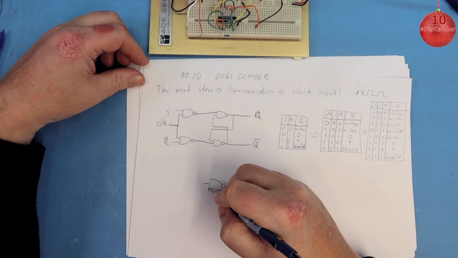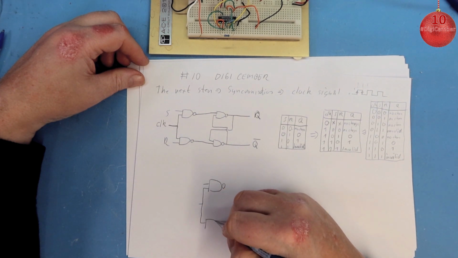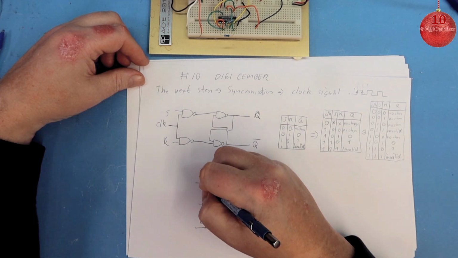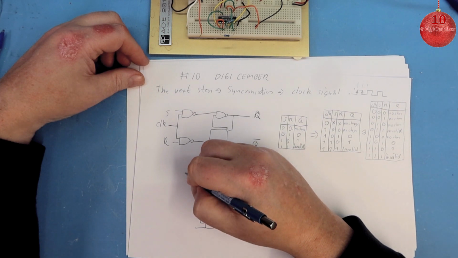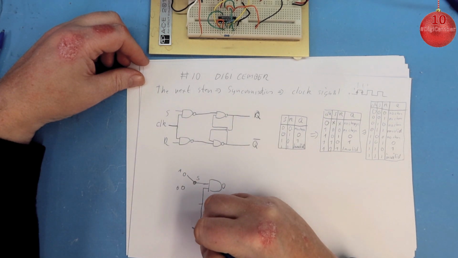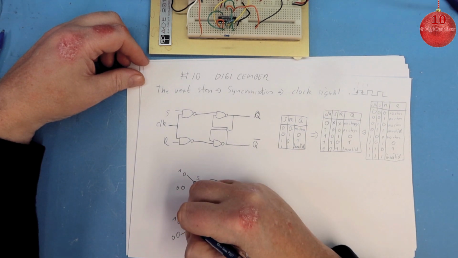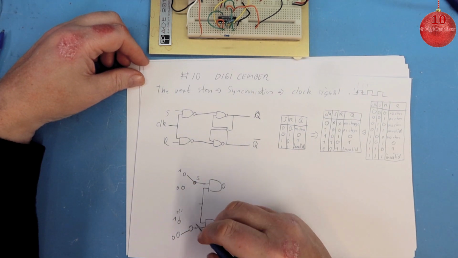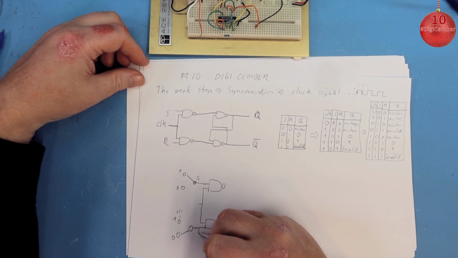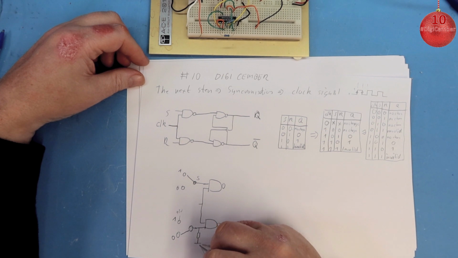I just draw the front. This is S, and this is going to be my switch. This is going to be plus 5 volts, and this will actually be like so, grounded.